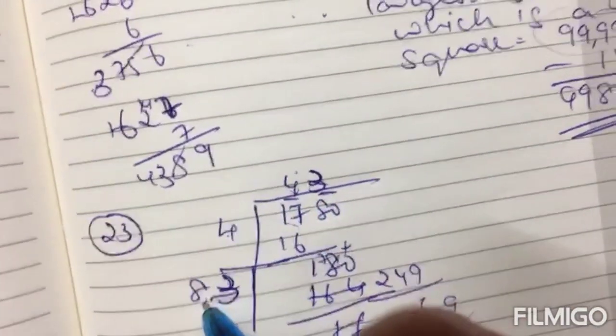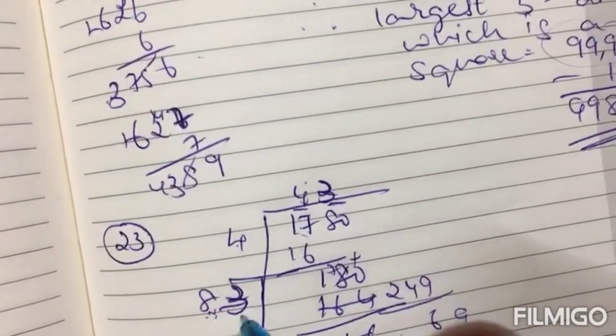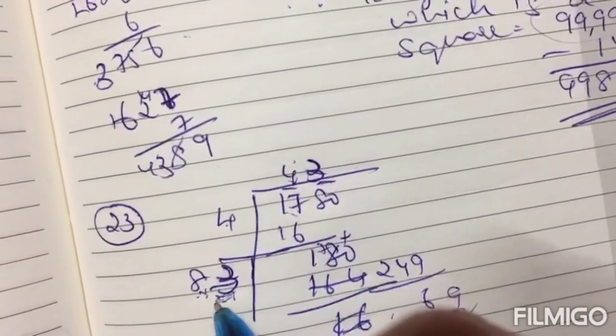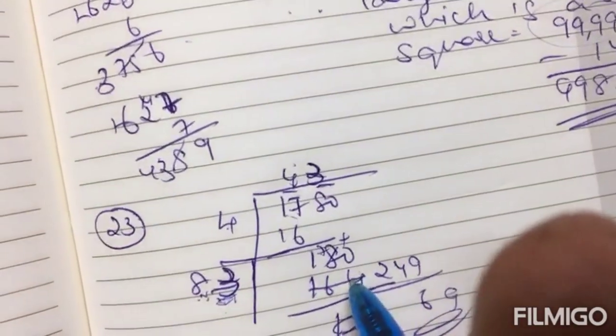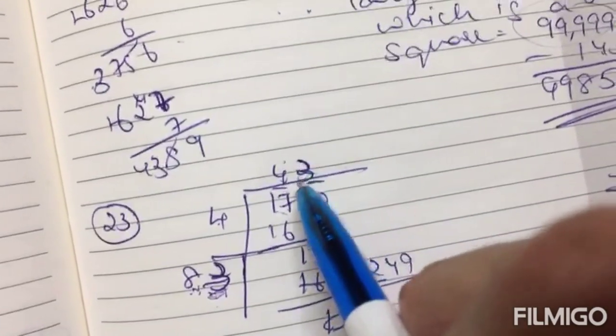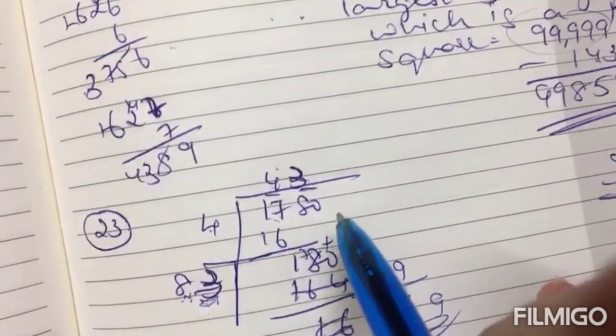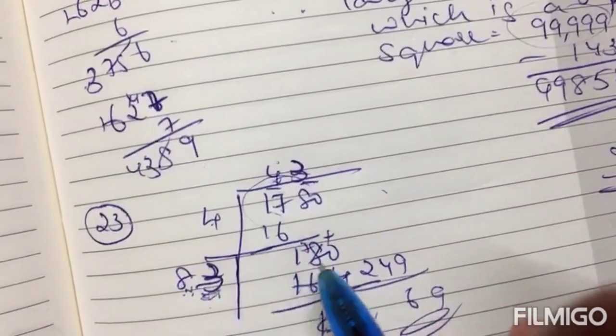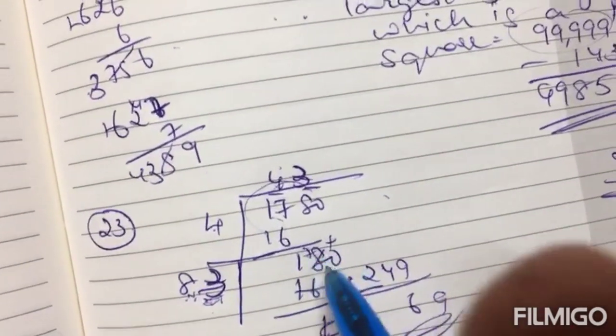Here, what does it become? This into 2, that's what we said. So this becomes 8, and we have to find this number. 82 into 2 is 164. But 164 is less than 180. That is our normal way of doing it. But since we have to find the smallest number to add to get a perfect square, we should take the number which is larger than 180.